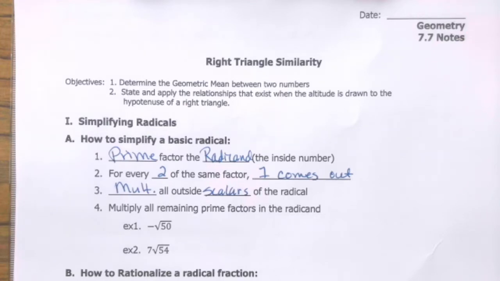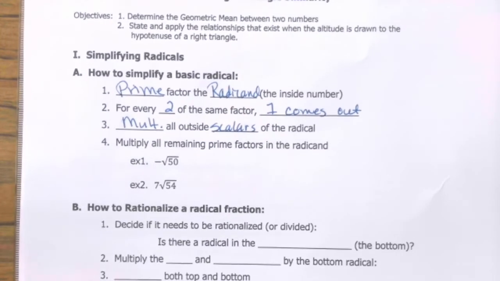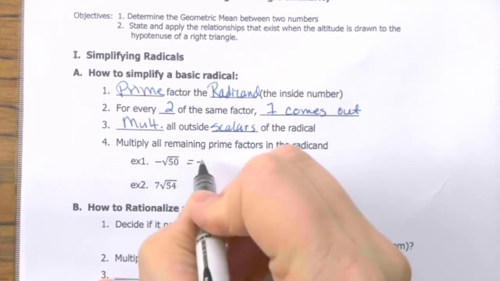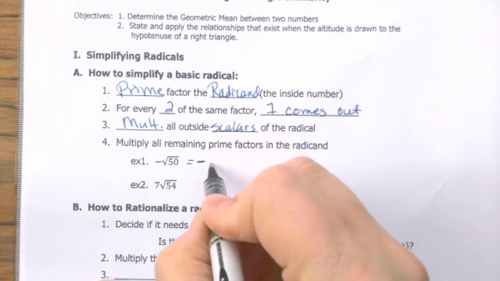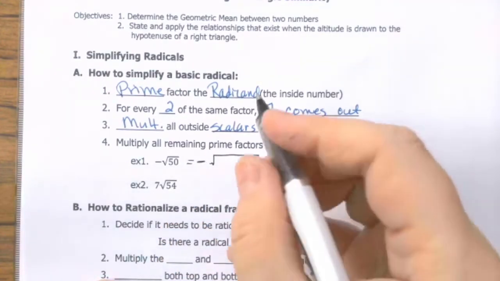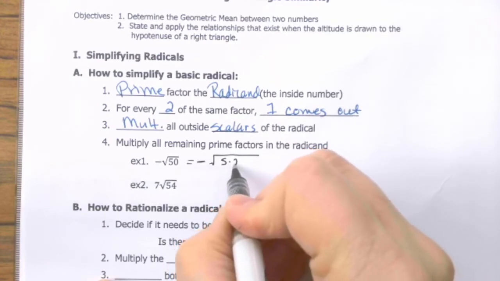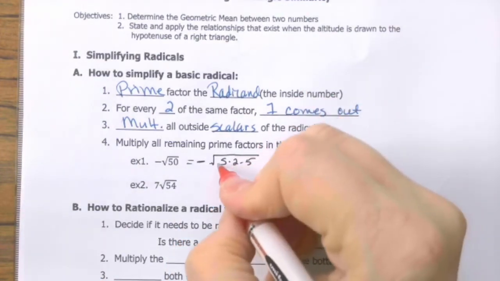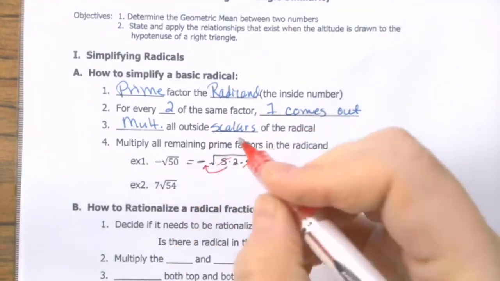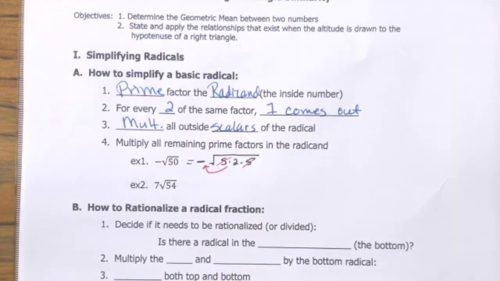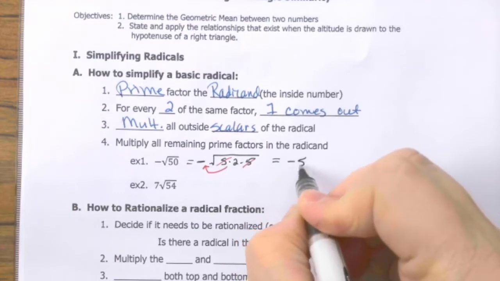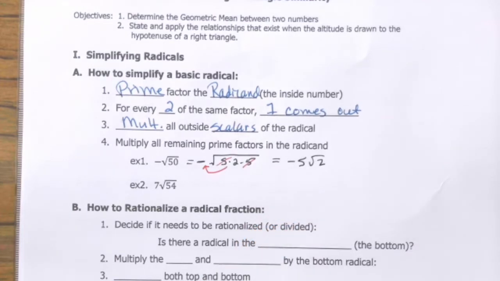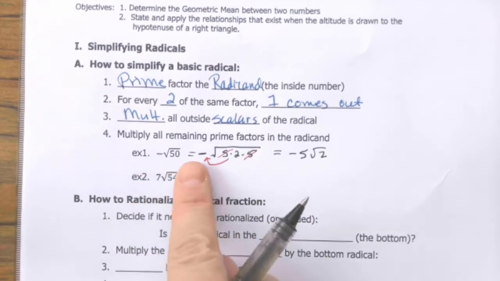So, for example 1, to simplify negative radical 50, I need to prime factor the 50. So 50 is 5 times 10, so 5 times 2 times 5. We have 2 5s, so 1 is going to come out to the front and get multiplied by the negative. That's where we get negative 5 radical 2. So that's if you have a negative out front.